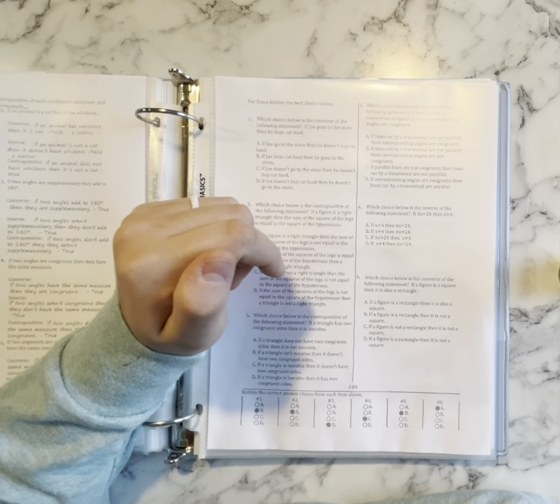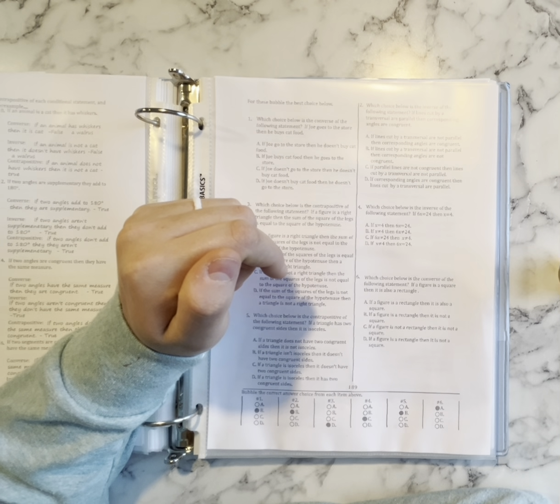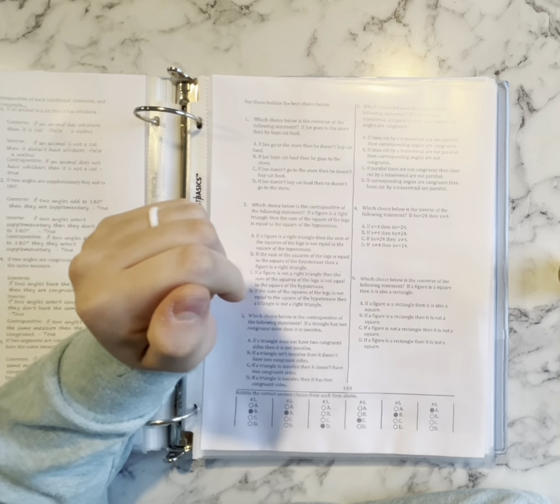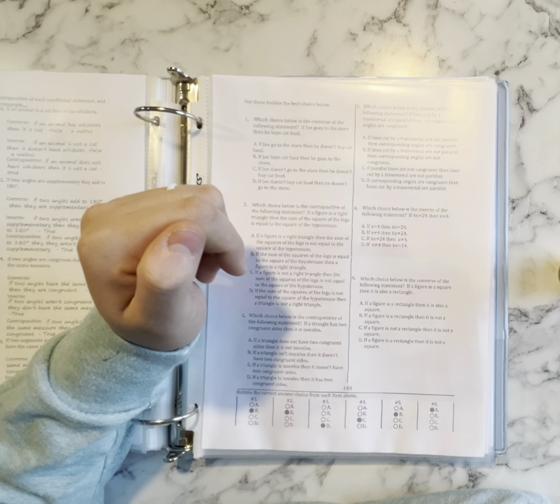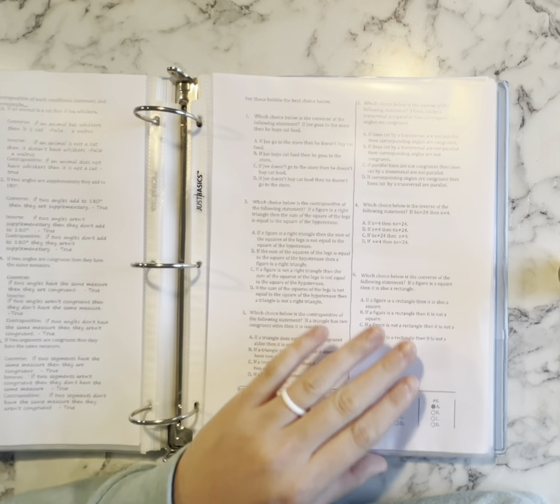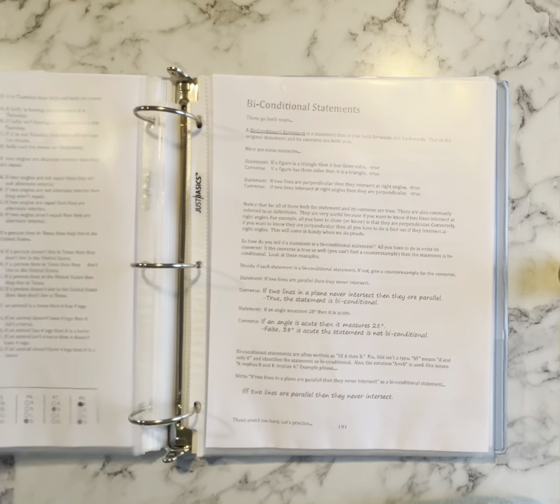And then number 6, if a figure is a square, then it is also a rectangle. The answer is A. If a figure is a rectangle, then it is also a square. And we're looking at the converse of that one.